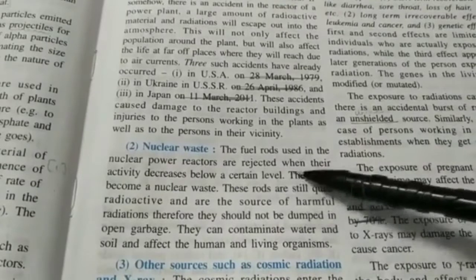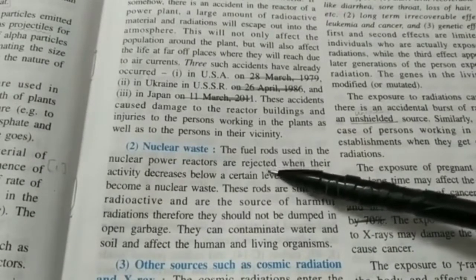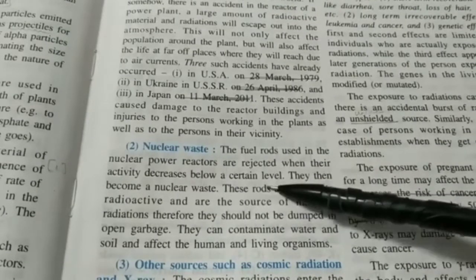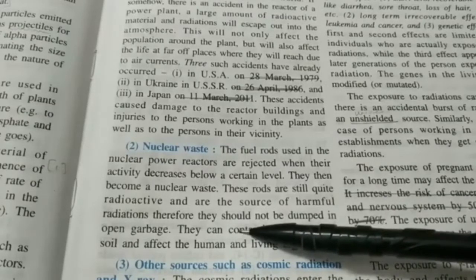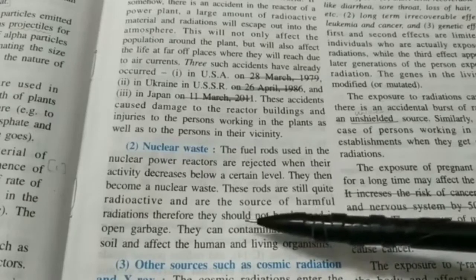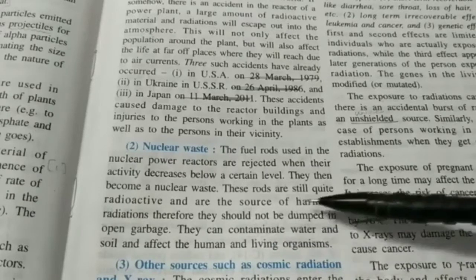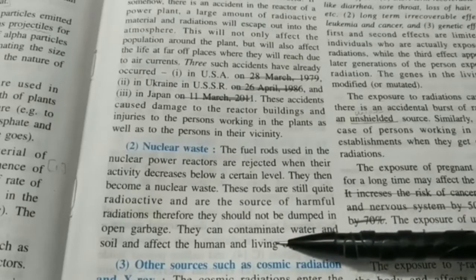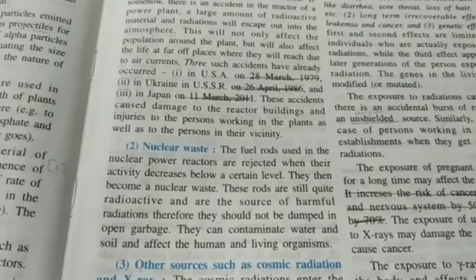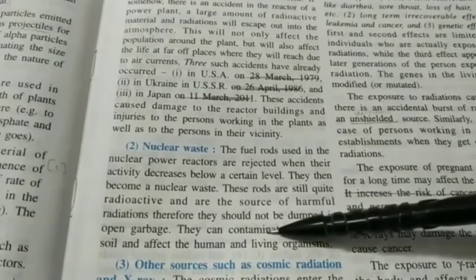After the fuel rods in the nuclear power plants have been used up, they need to be disposed of, but they're still radioactive. Although we can't use them efficiently anymore, they do still give out rays, so they have to be disposed of very carefully. They can't be just dumped in open garbage. We'll have to put them in lead containers and bury them deep inside the earth or in some unused mines, so that they don't harm us for centuries to come.